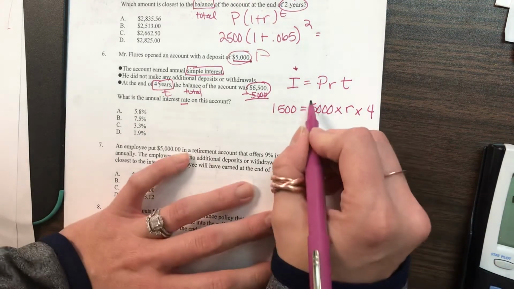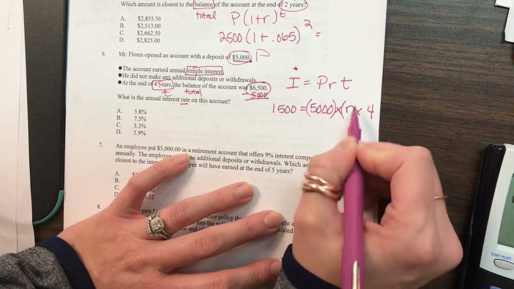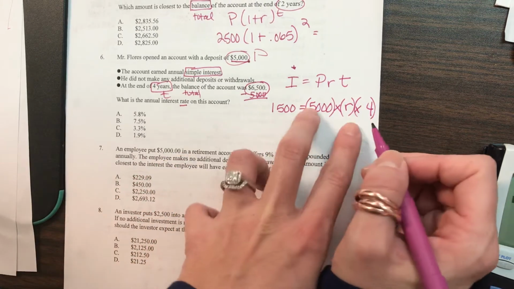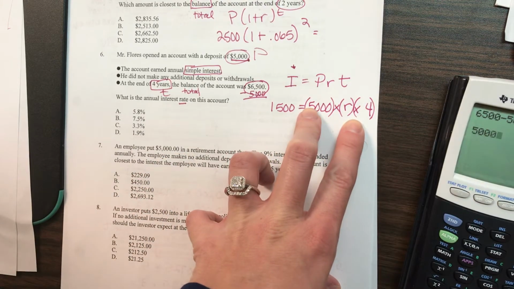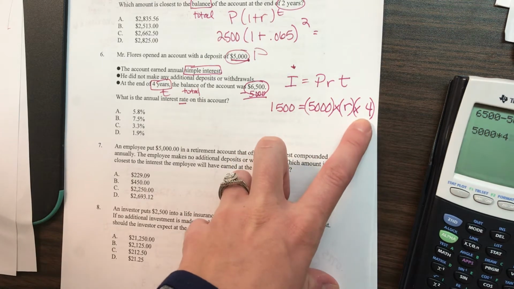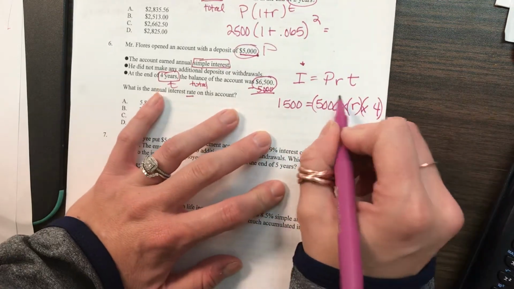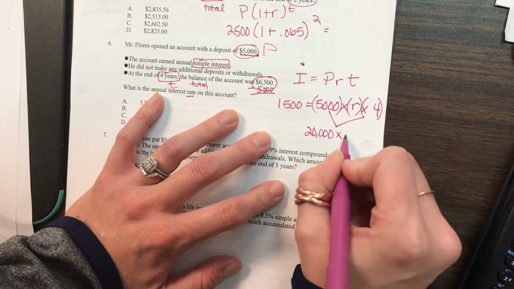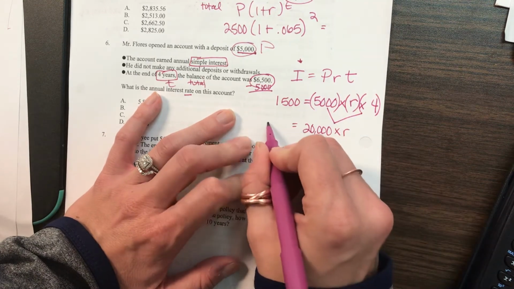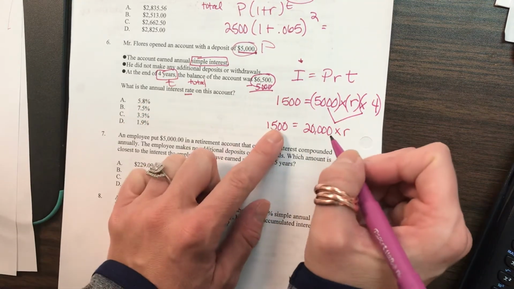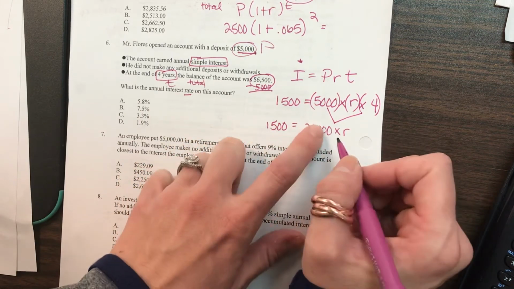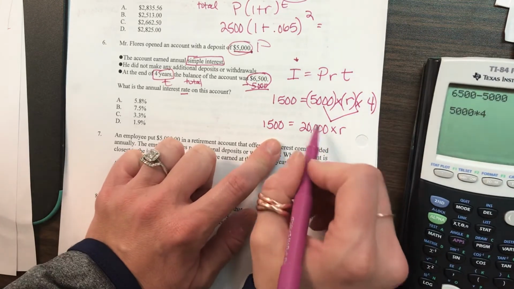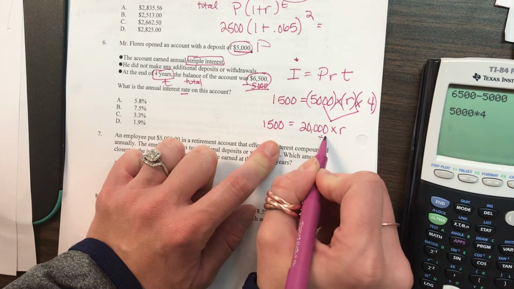So here's the thing, we've got these 3 and one of those we don't know. So I'm going to combine what we do know over here, the 5,000 and the 4. So 5,000 times 4, not 400, holy cow. And I get 20,000. So by combining these two, 20,000 times what's left, which was just R, equals 1,500. So now it's just a one-step equation. 20,000 R equals 1,500. So we want to get rid of the 20,000. And since that's multiplication, the opposite would be to divide.